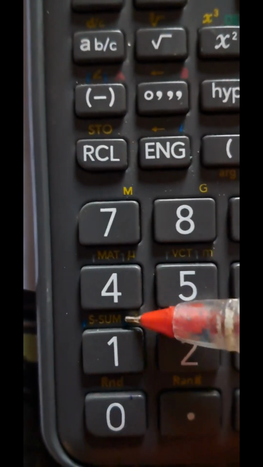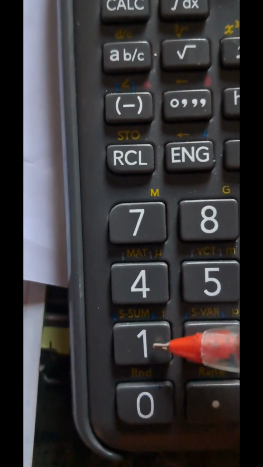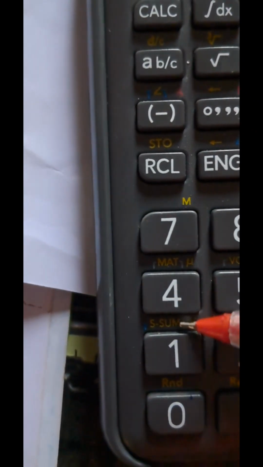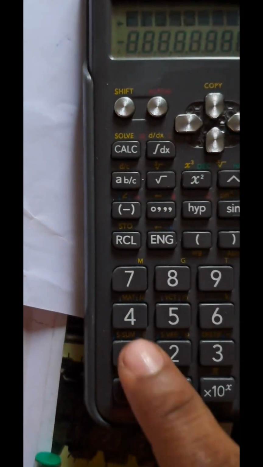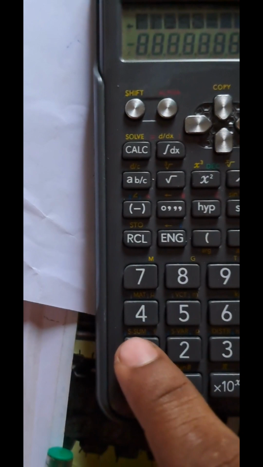Why am I pressing number 1? Because it is the one which has the capture option of summation. Are you seeing this? This one button has the sum. You never know your calc, this sum may be on another button. So actually on my calc, it is on 1, depending on your calc. So you're going to press shift, then this button 1, just like this.